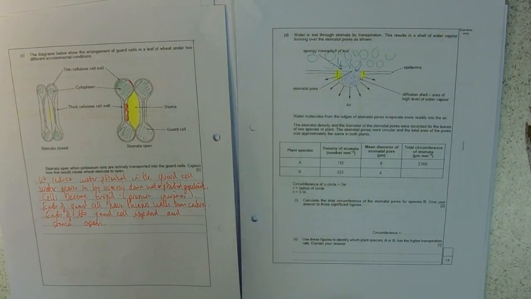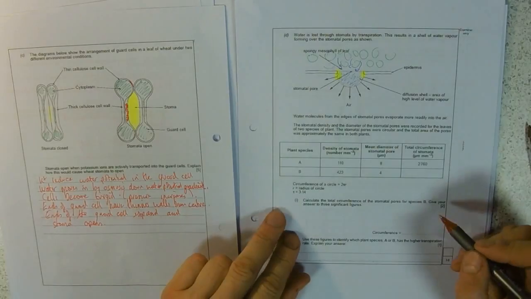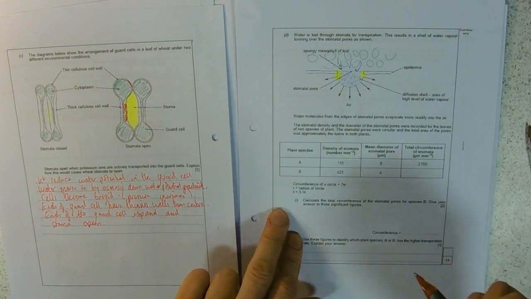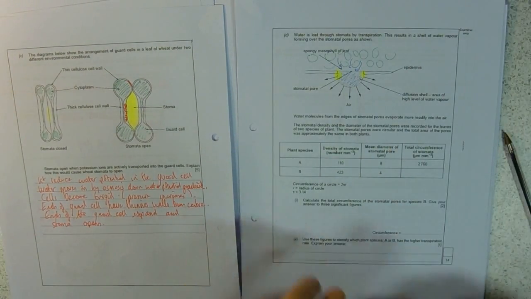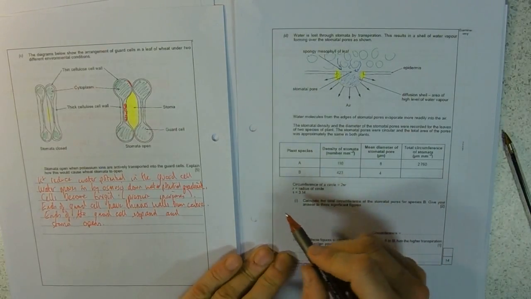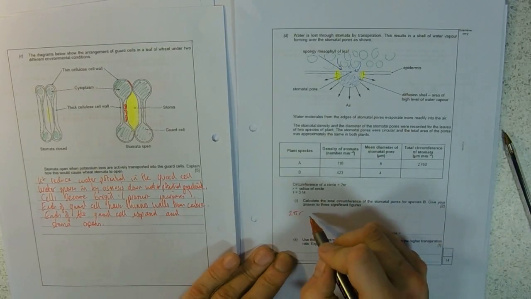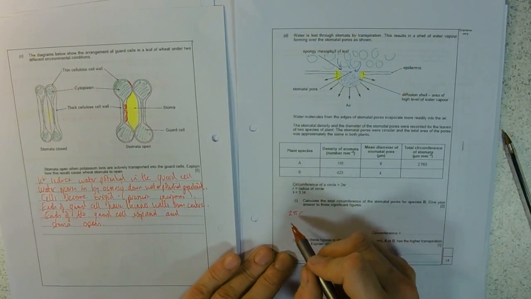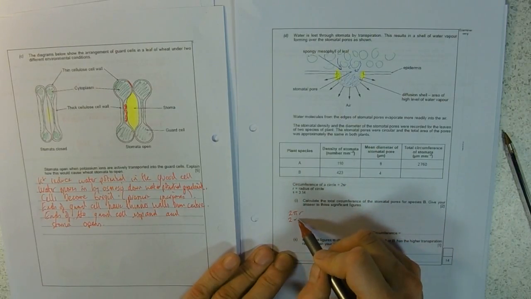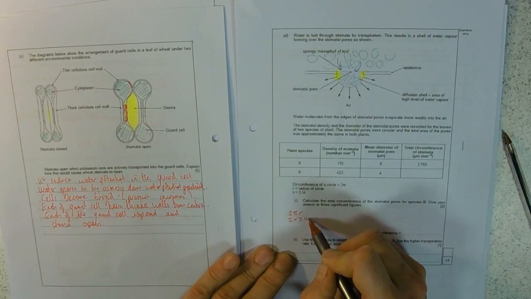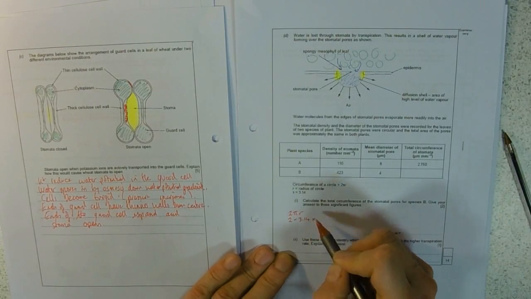Calculate the total circumference of the stomatal pores for species B. Right, the first little trick here is, well, we're given an equation, so we're getting 2 pi r, but 2's fine, pi's fine, it's given us pi there, 3.14, times by r.